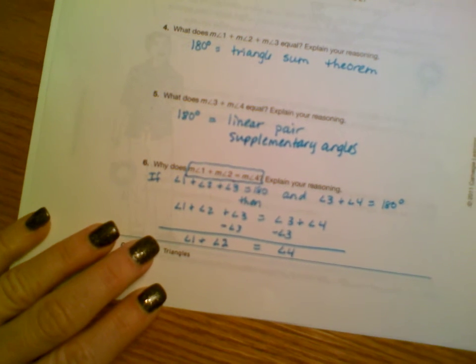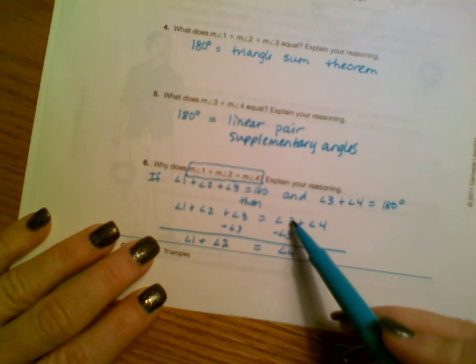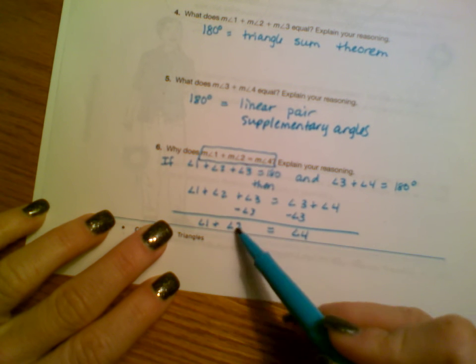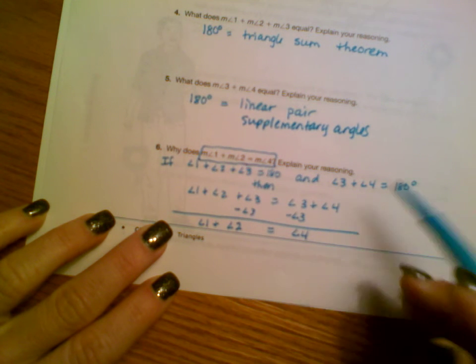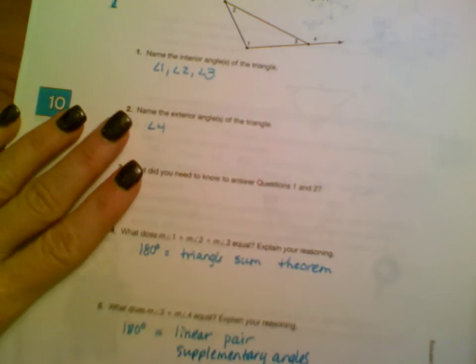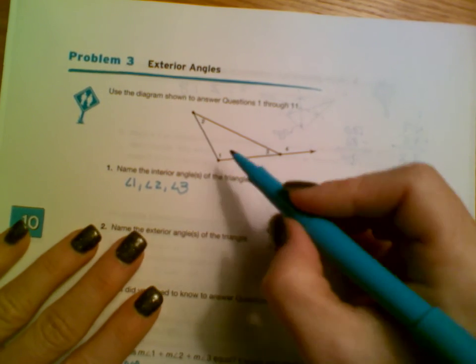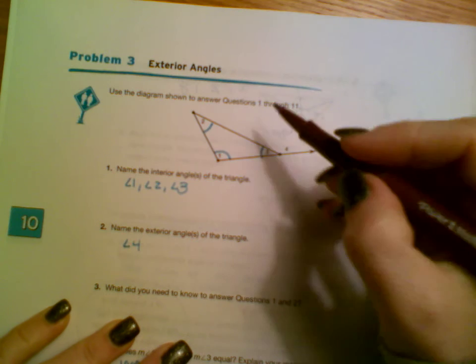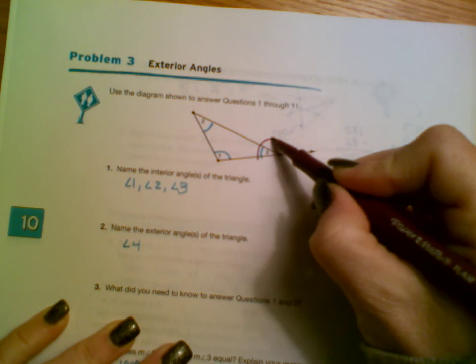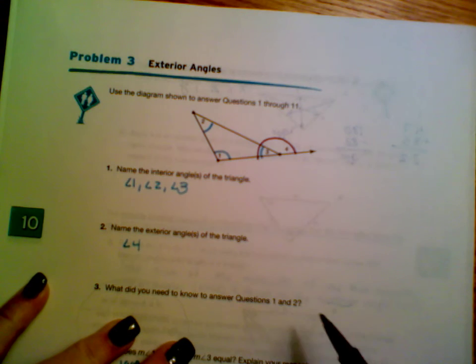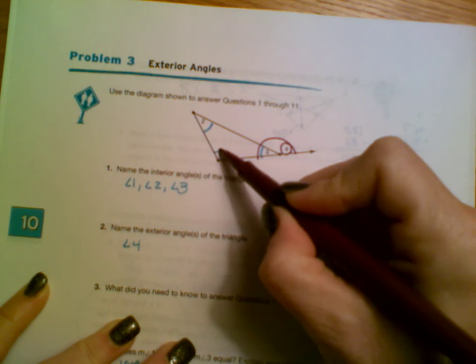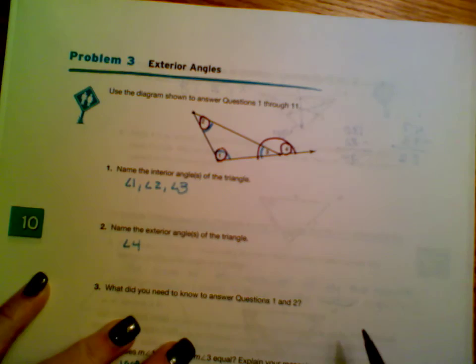So algebraically, I know I could take angle 3 out of both sides of my equals. So then I'm left with angle 1 and 2 equaling 4. If I want to look at that in terms of the picture, if these 3 angles equal 180, and these 2 angles equal 180, they both have this in common. That means angle 4 must be the same as 1 and 2.